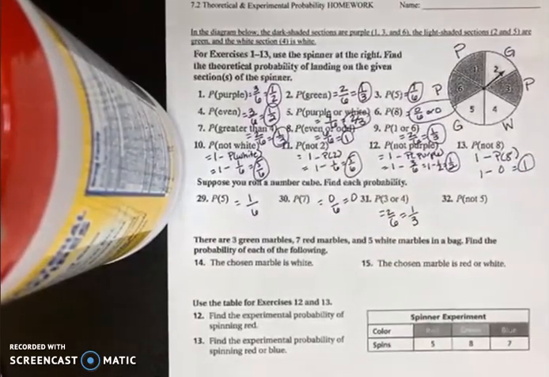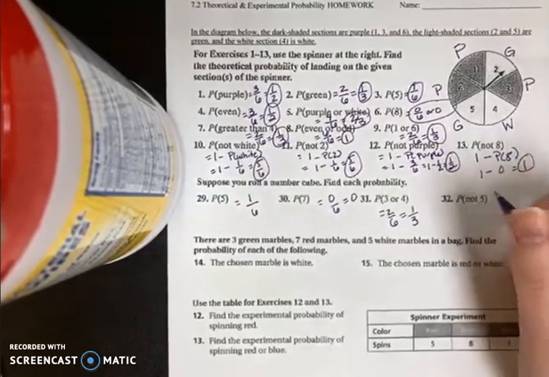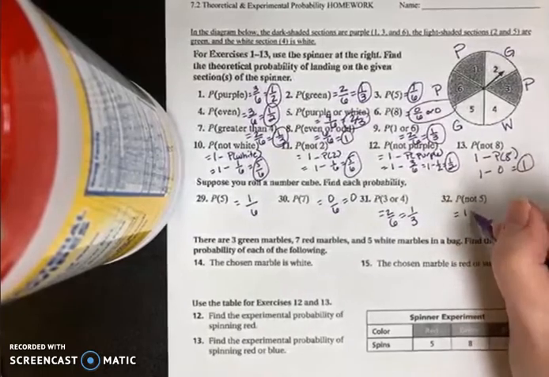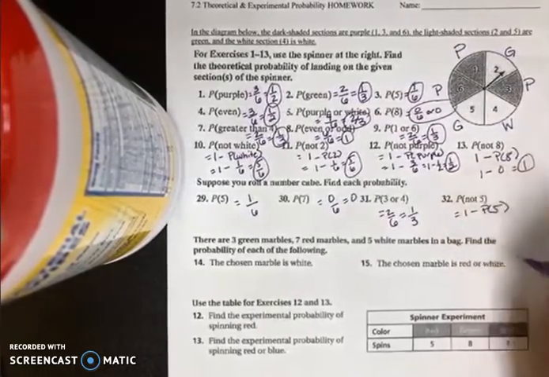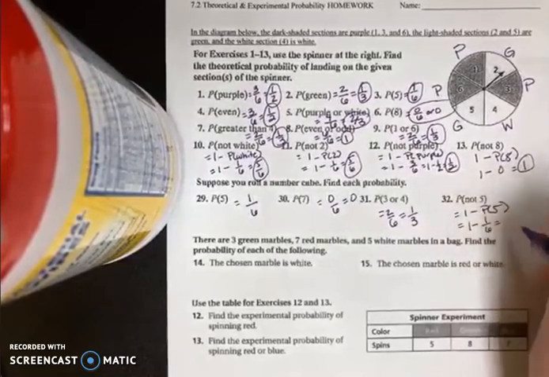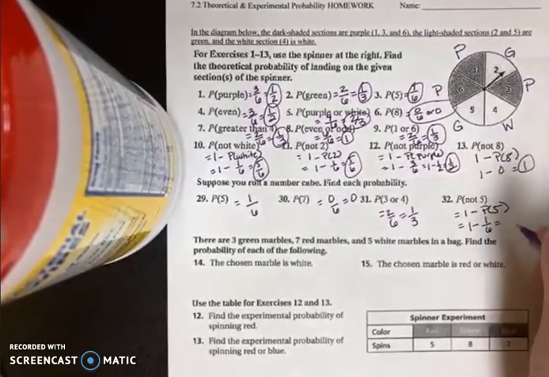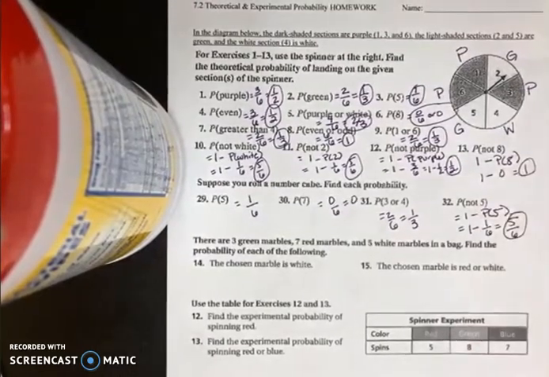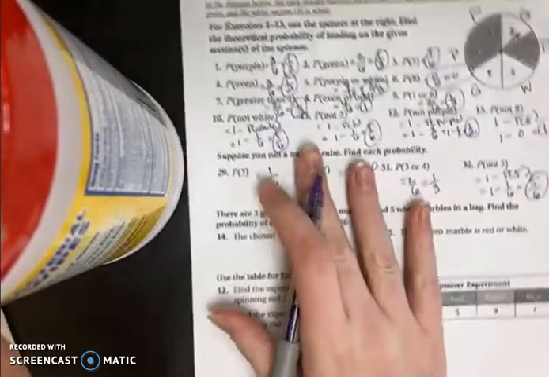Probability of not 5. Well, there are 6 numbers, and 5 of the 6 are not the number 5. So you could just write 5 over 6 thinking of it that way, or you could do 1 minus the probability of 5, which is 1 minus 1/6, which is 6 over 6 minus 1 over 6, which is 5/6, which we said that would be the case.